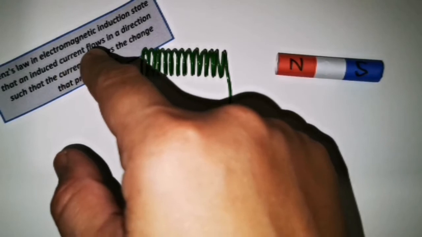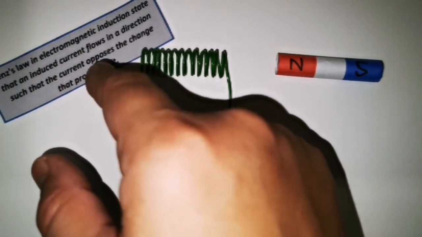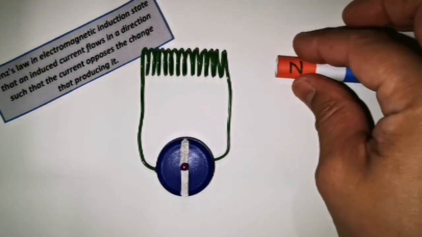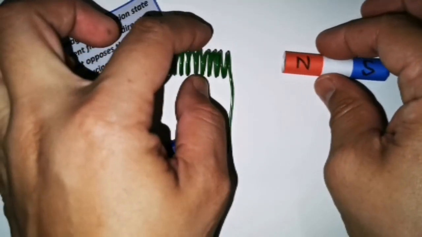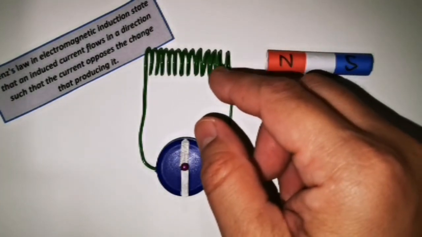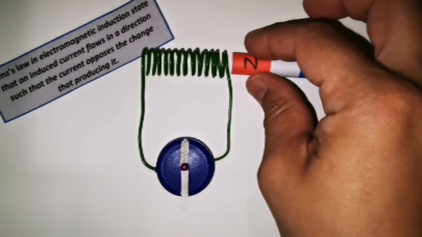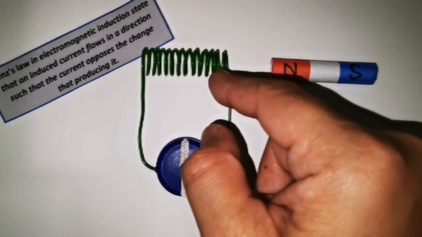the induced current flows in a direction such that the current opposes the change that is producing it. So it opposes. This one is moving away, so the solenoid tends to make the magnet move towards it. How to make it move towards it? This end must be south pole to attract it back. It moves away, but it wants to move towards. So this must be south pole.